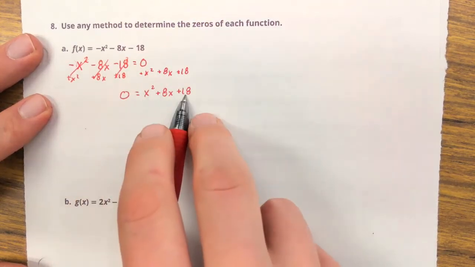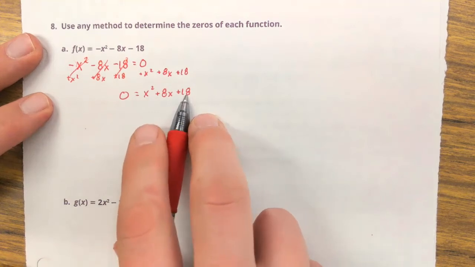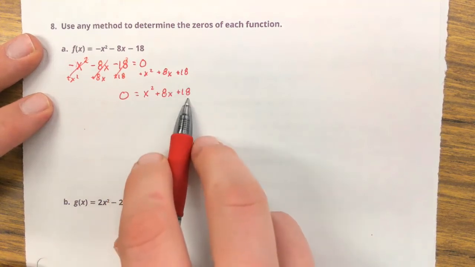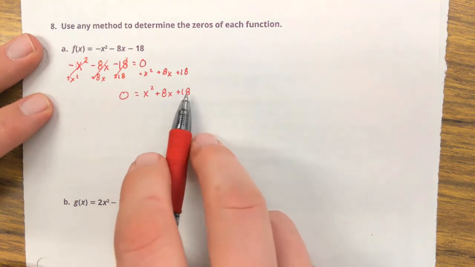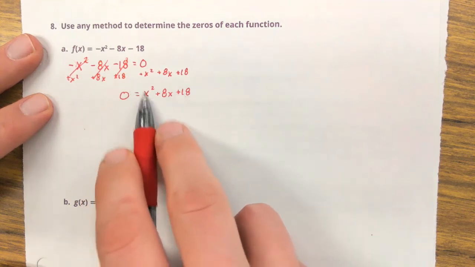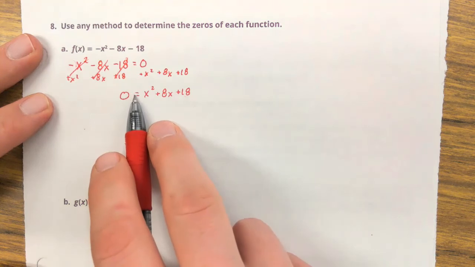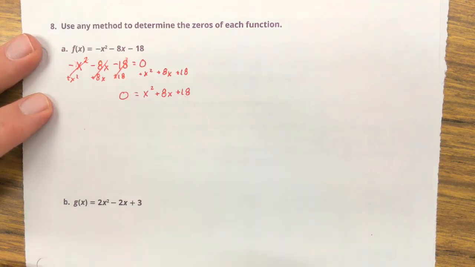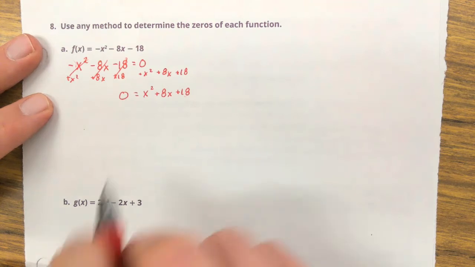So now you should see pretty easily that it's not going to be able to be factored because I have a positive c value. I got to go all the way up to 18 for my y-intercept, and my parabola is concave up. So that should tell you with pretty good clarity that we're probably not going to have real solutions.